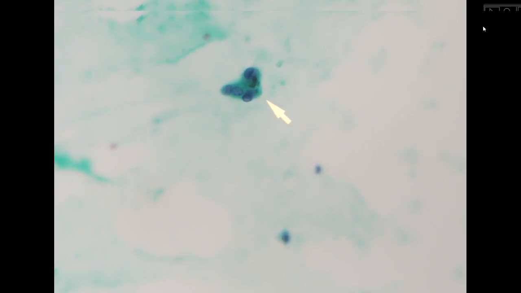It seems to be like atypical histiocytes, histiocytoid cells. And here is also one cluster of atypical histiocytoid cells, with some vacuolation in the cytoplasm, and the nucleus is a little bit oval, a little bit ground glass, but you do not see prominent grooves or pseudo inclusions.